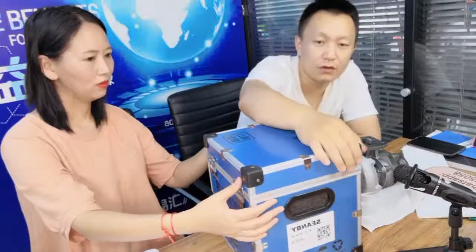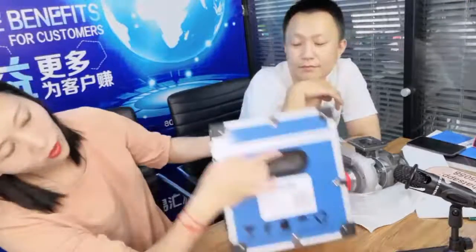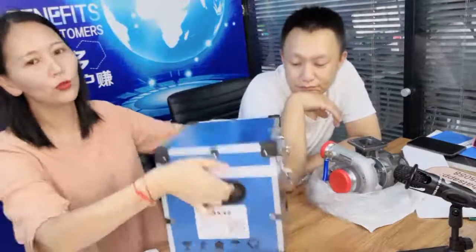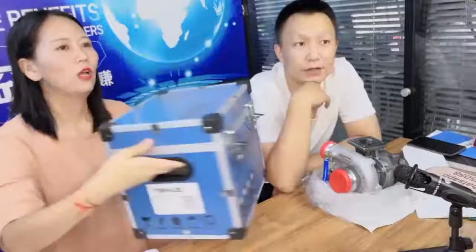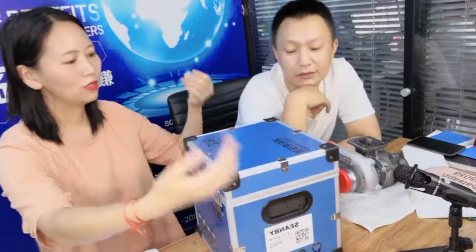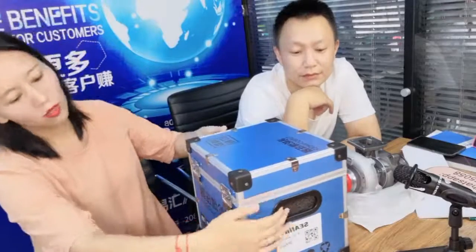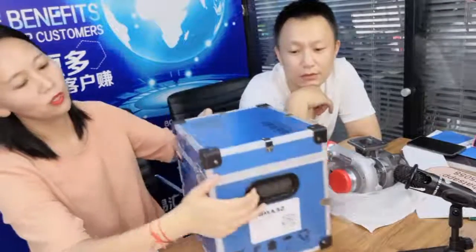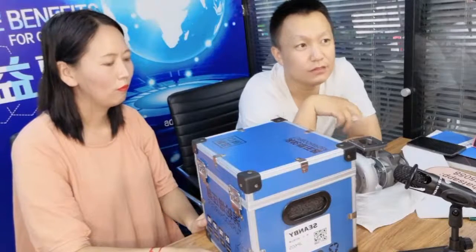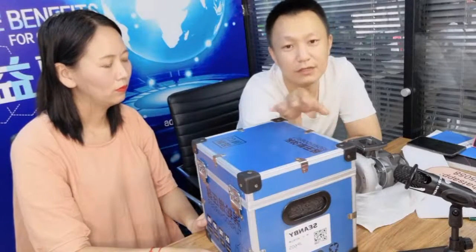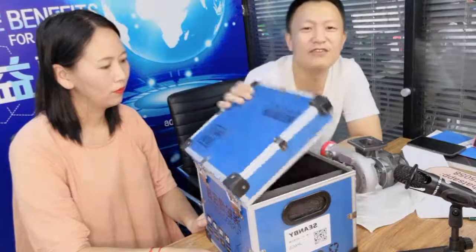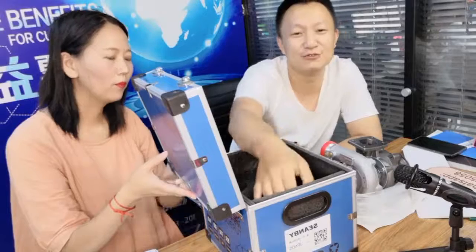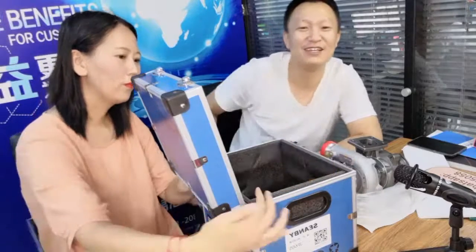Here we also have two handles and it is very easy to carry. Maybe when you buy this and install the turbocharger in your engine, you can use the box like a container. You can put some daily life stuff in this, maybe your children's toys, maybe something else.